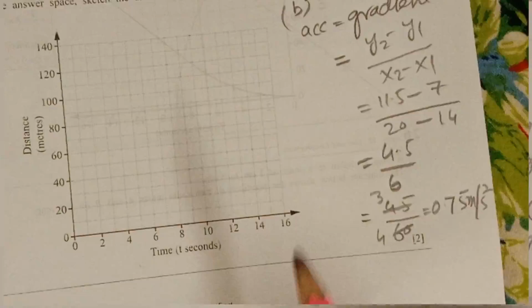B part for you. Acceleration will be equal to gradient, and the formula of gradient is y2 minus y1 over x2 minus x1.